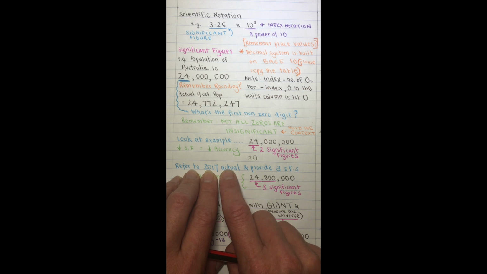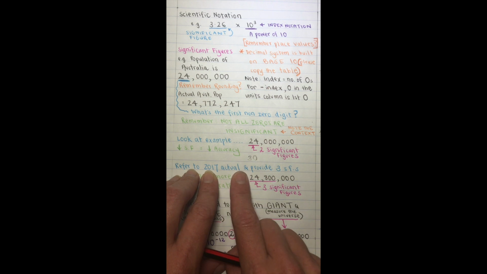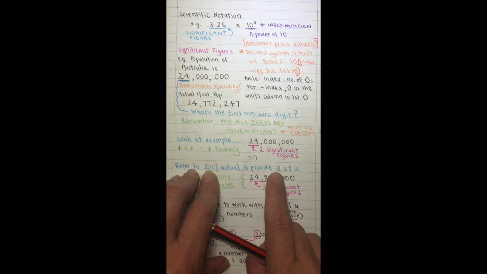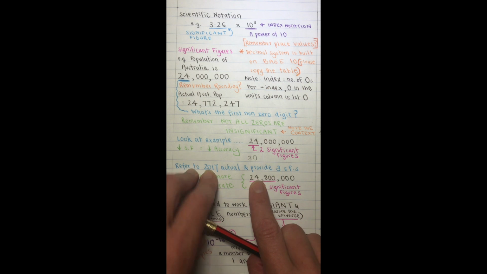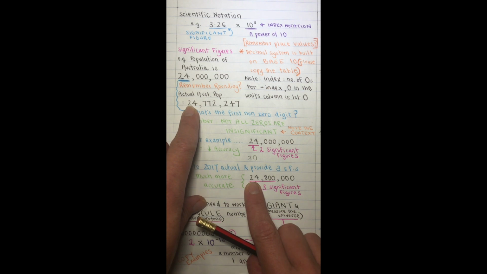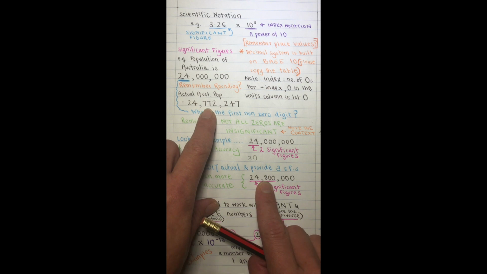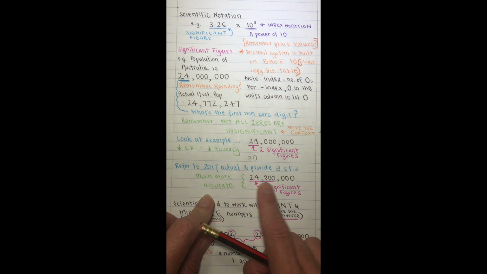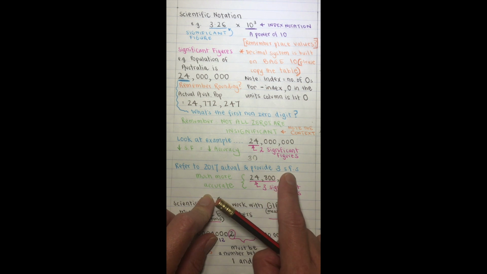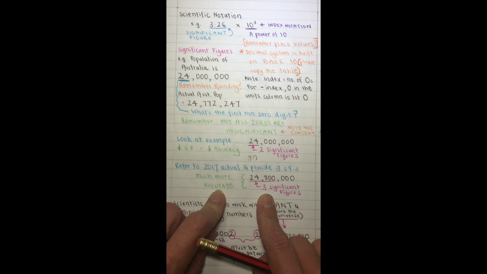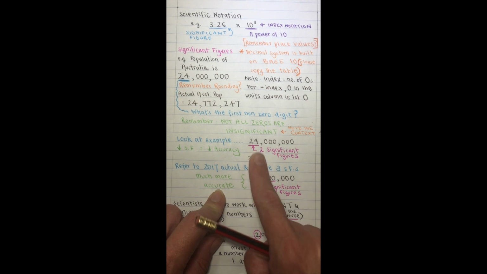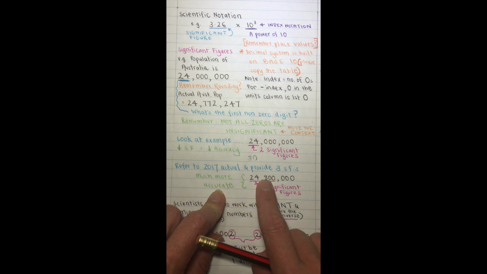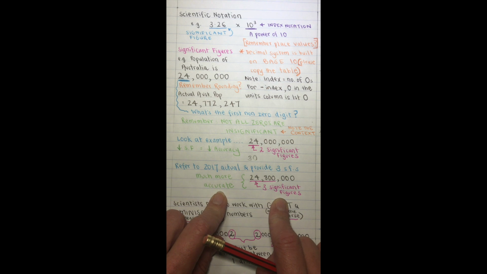So looking at the 2017 actual figure, let's provide 3 significant figures. So then we start here and we look at the 2, the 4, and I'm going to round this up to 800,000. So 24,800,000, if I have 3 significant figures, it is a much more accurate estimate. 24 million versus 24,800,000, 3 significant figures gives me a more accurate idea of how many people are actually in Australia.